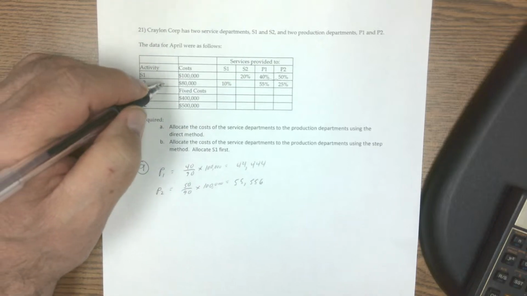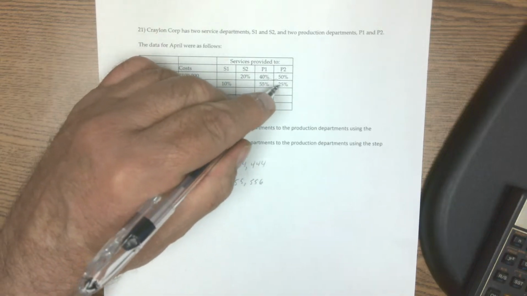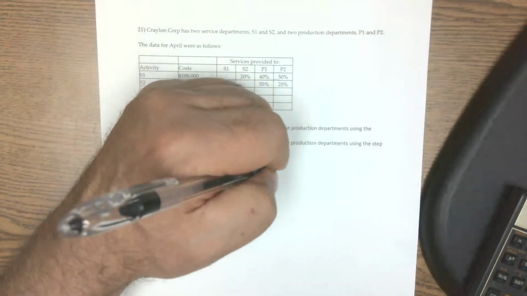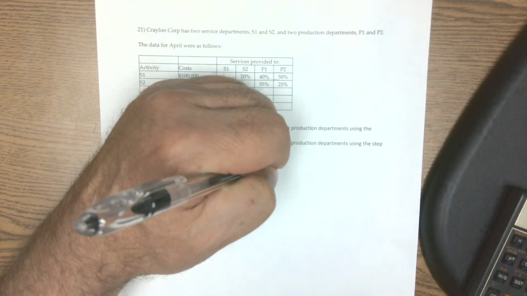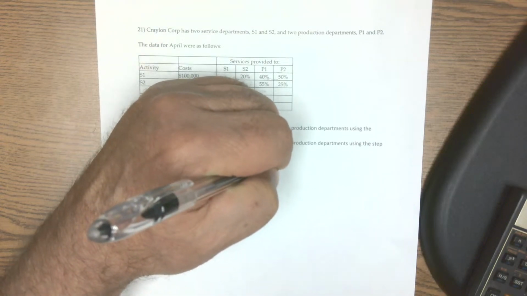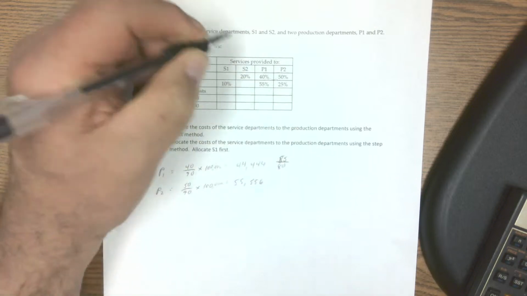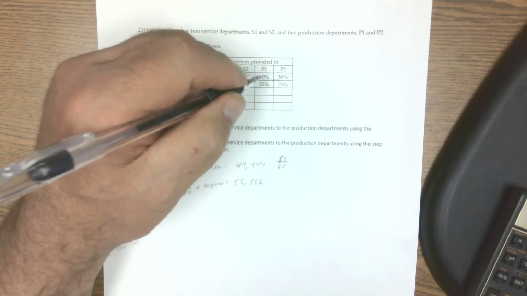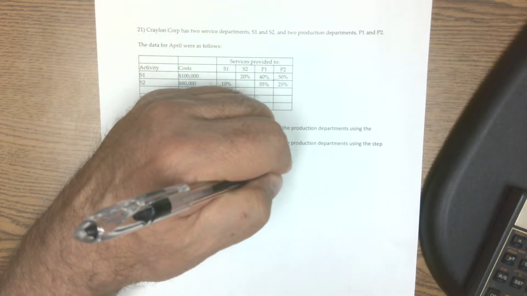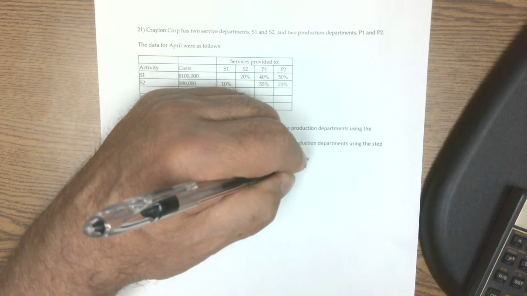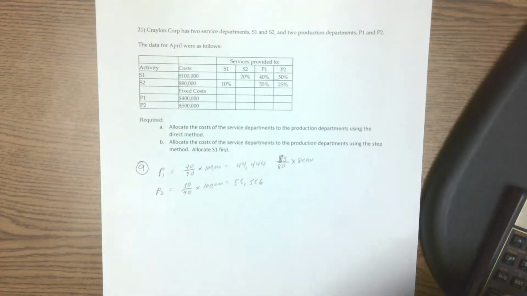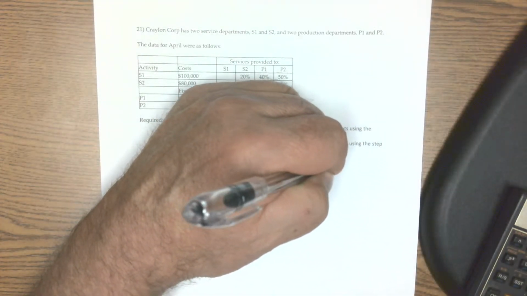And so then we do S2, which is 80,000, and we have 55 and 25. 55 divided by 80. 55 and 25 is 80. So 55 divided by 80 times 80,000 is 55,000.